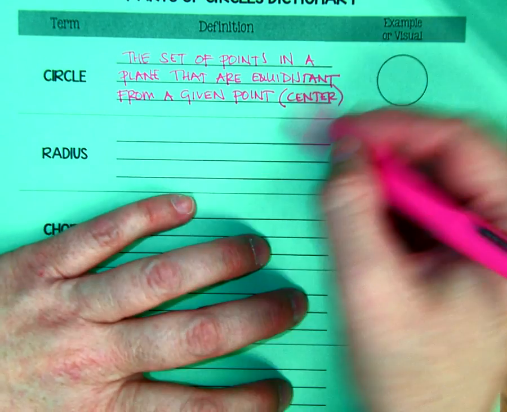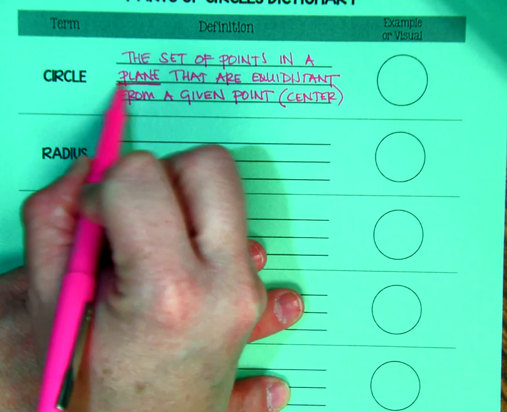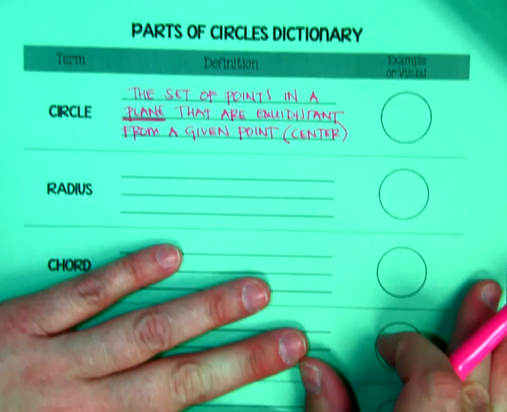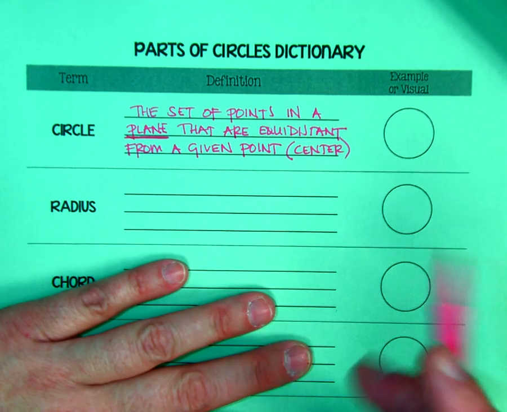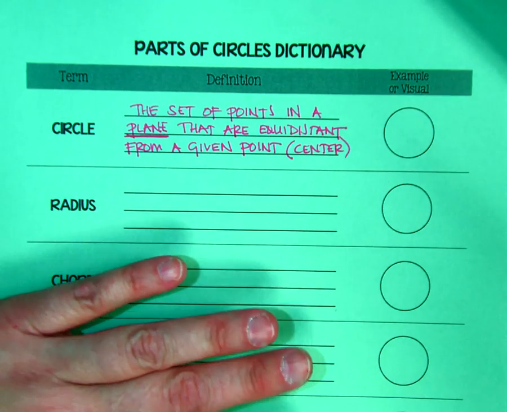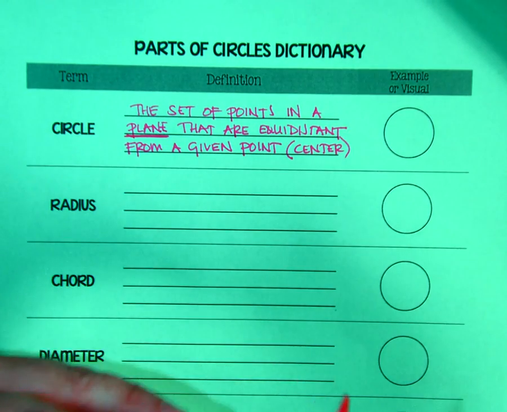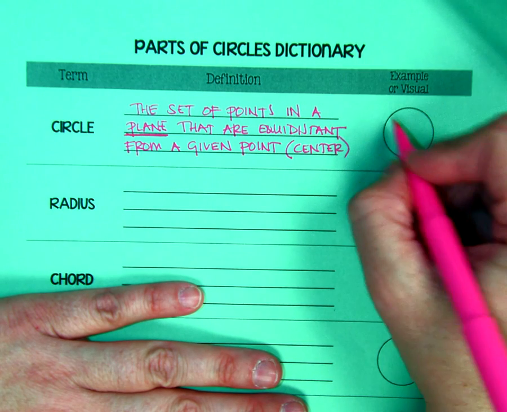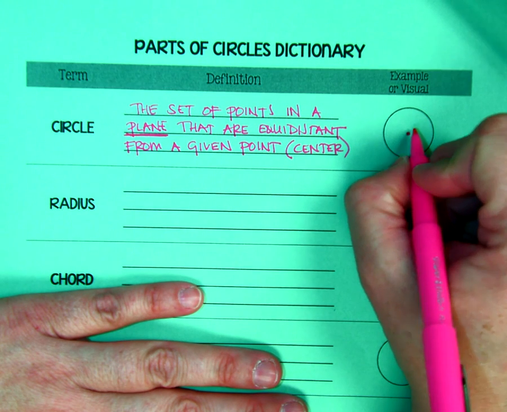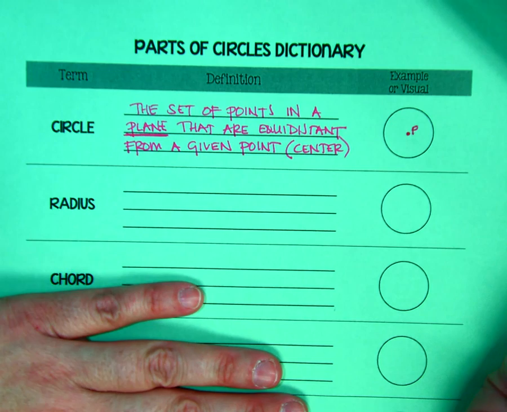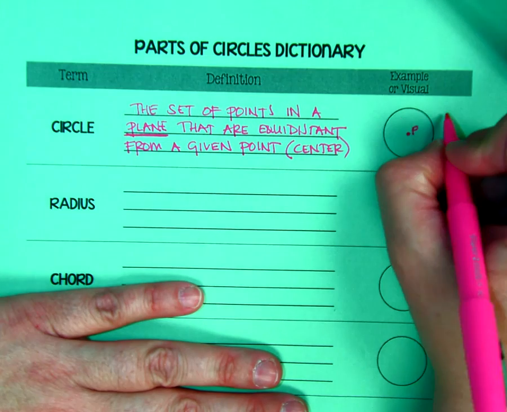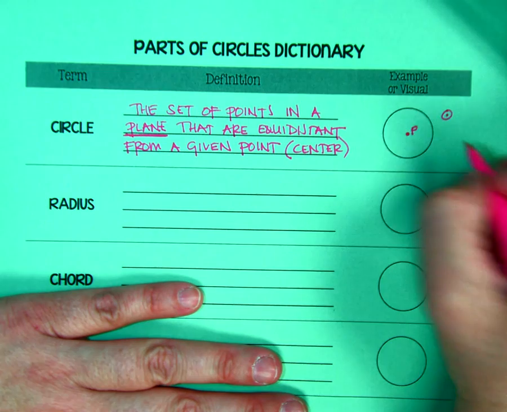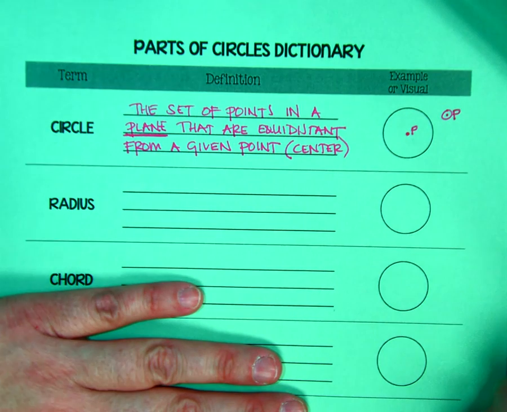What that means, this part, in a plane, is really important, because if it was in space, it would be three-dimensional, so you wouldn't have a plane, you would actually have a sphere. When you are naming a circle, you name it by its center point. So we would call this circle, and that's the symbol for it, a circle with a dot in it, circle P.